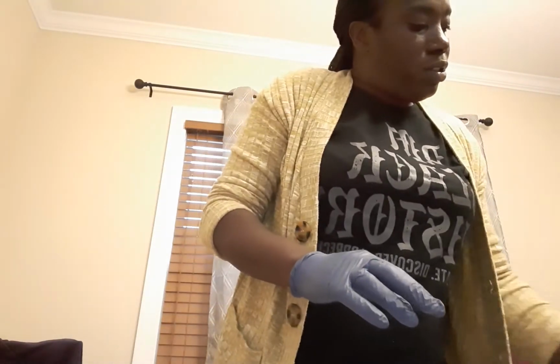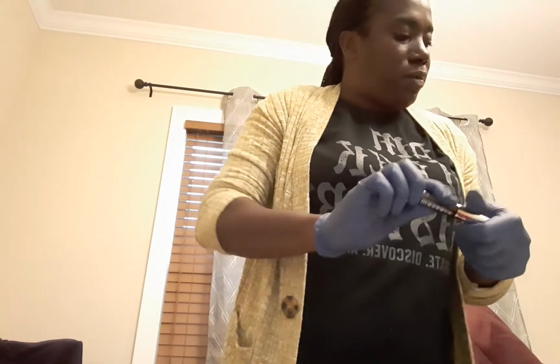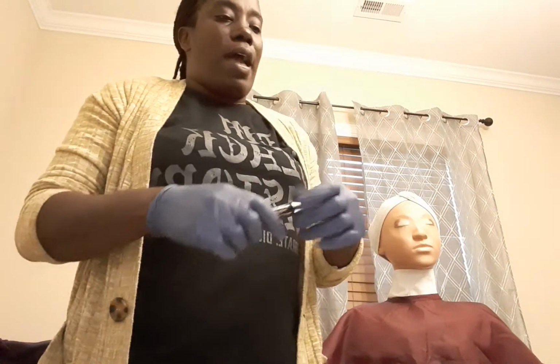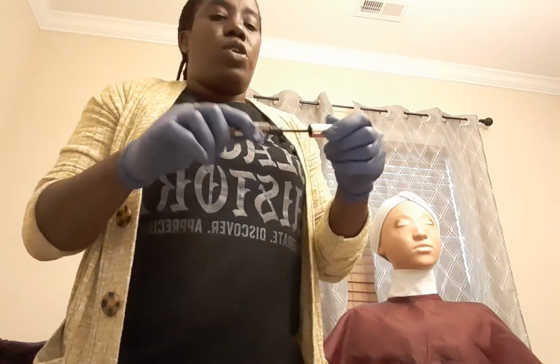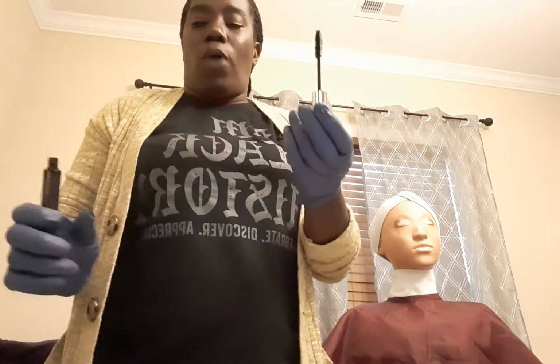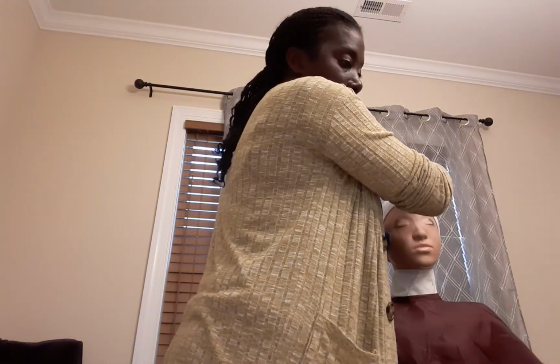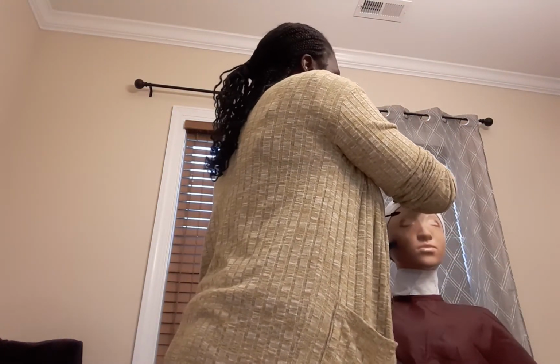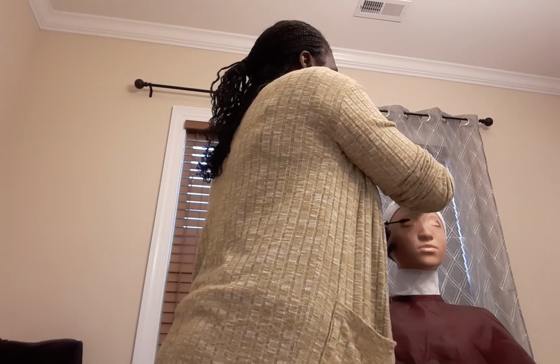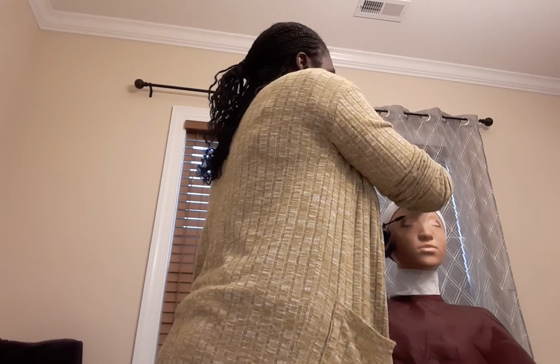Then you are going to take your mascara and you have your disposable wand. When you put your disposable wand in there, you're going to wipe off the excess with a tissue. And if you have their chin down and their eyes looking up to the ceiling, you could do the upper lashes.